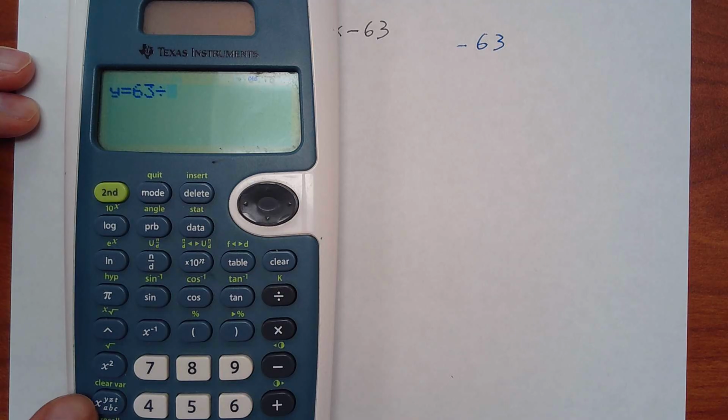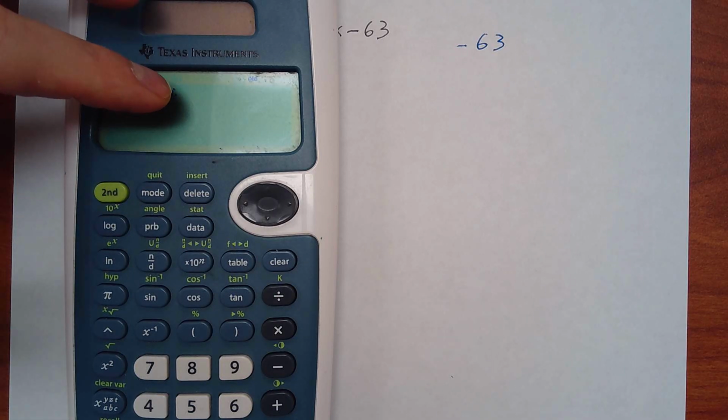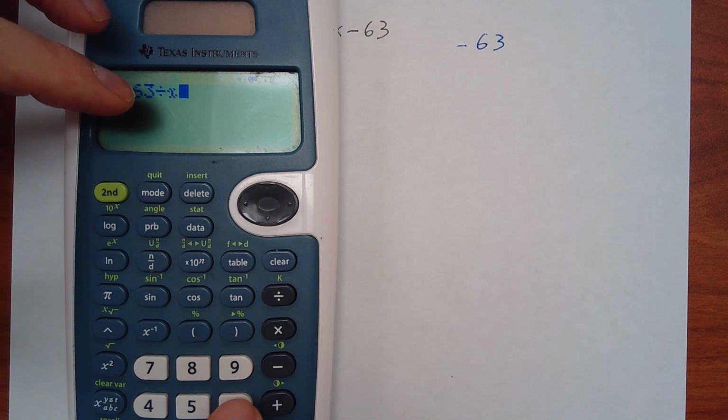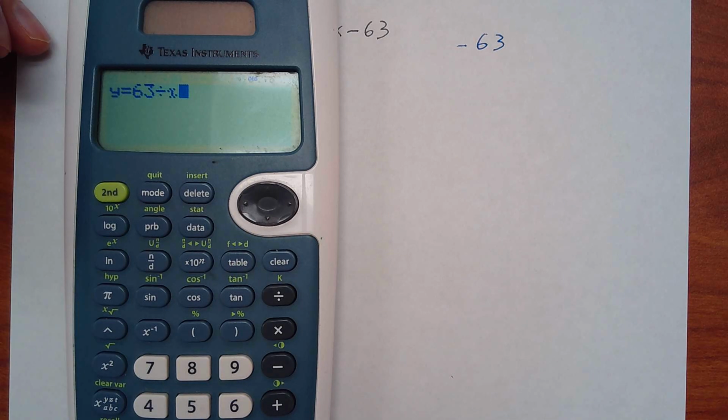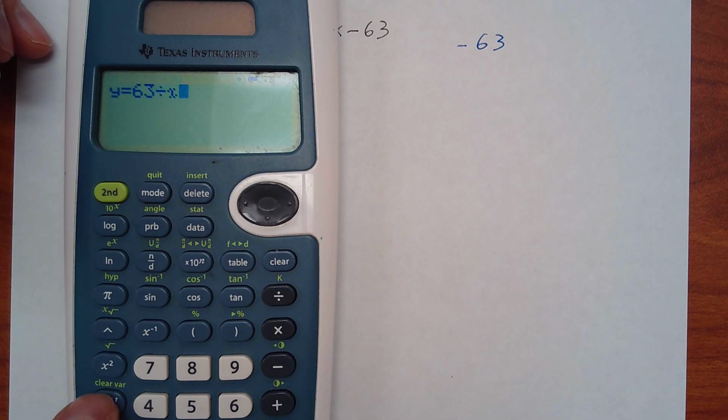And then next to your 4 key, you have your variable key. Just hit it once. So it should say 63 divided by x. So we did table. I typed in 63 because that's the number I'm breaking down. My division, and then my variable key. I hit enter. And always make sure this is going to start at 0. Step should be 1. Auto, OK, just keep entering.